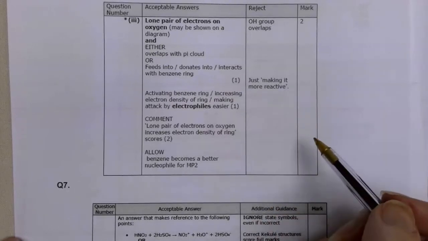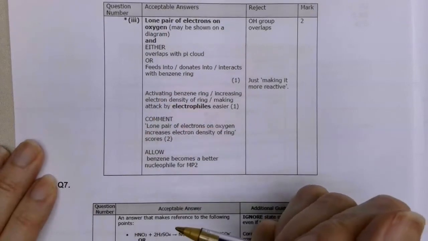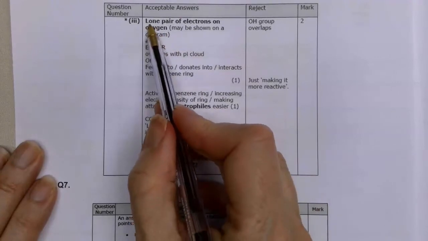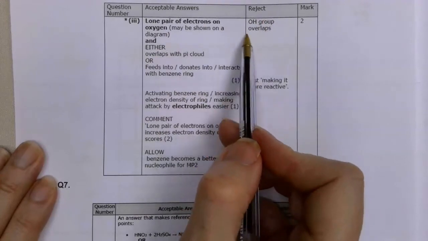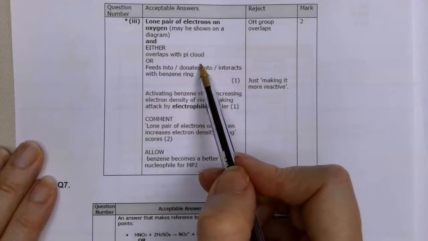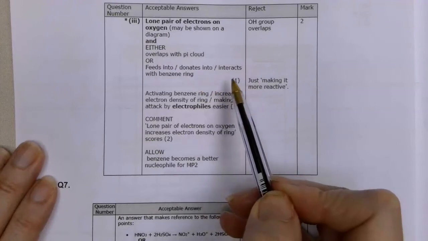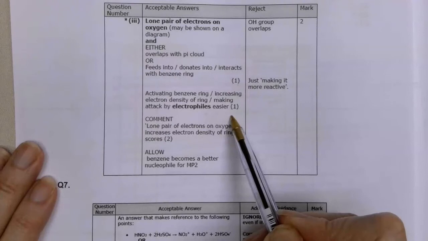And this is the exam guide answer to this question: why is phenol more reactive than benzene? Notice the words in bold. You need to specify it's the lone pair of electrons on the oxygen, not the OH group, overlapping. You have to be specific. And this overlaps with this pi cloud, or it feeds in or donates or interacts with the benzene ring. That's your first mark. The second mark is for saying that this activates the benzene ring, it increases its electron density, makes it more susceptible to an electrophile.